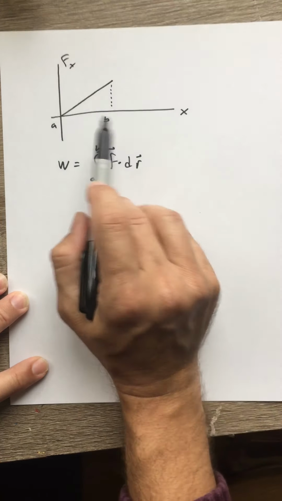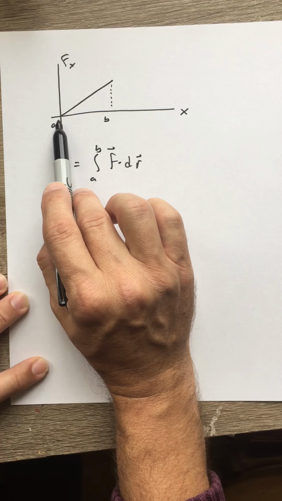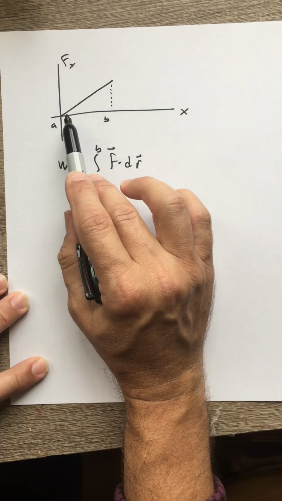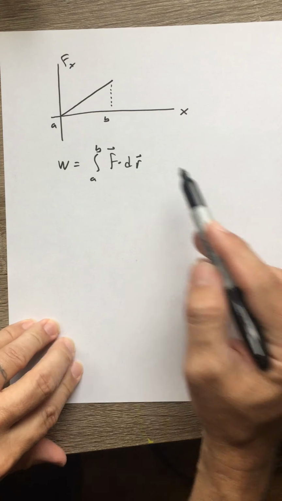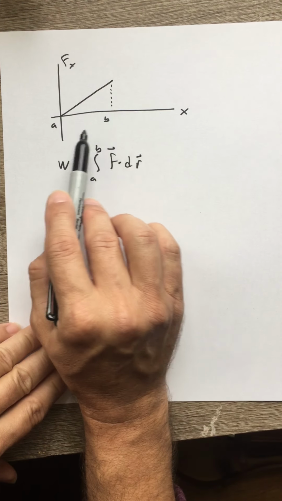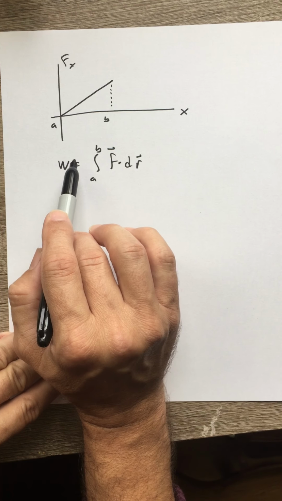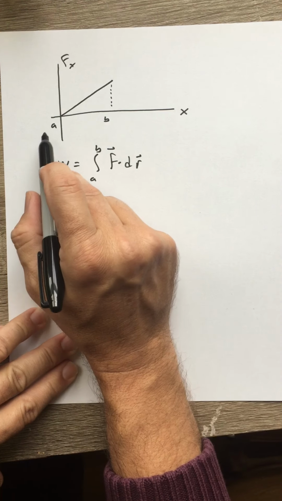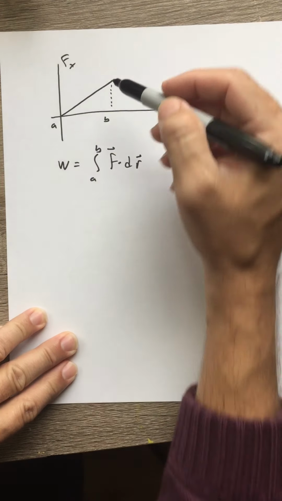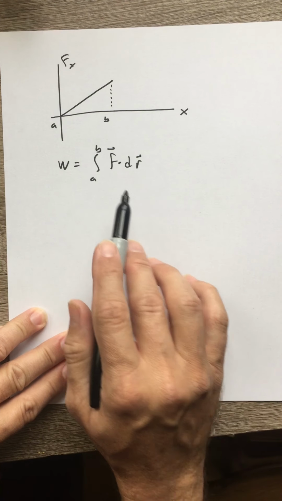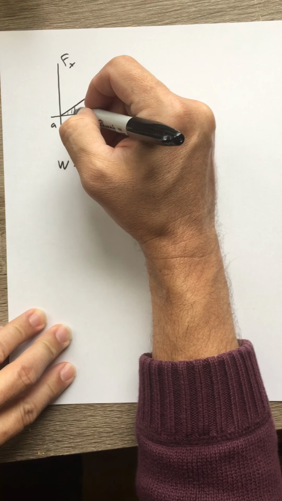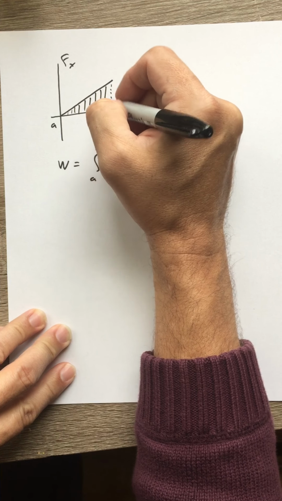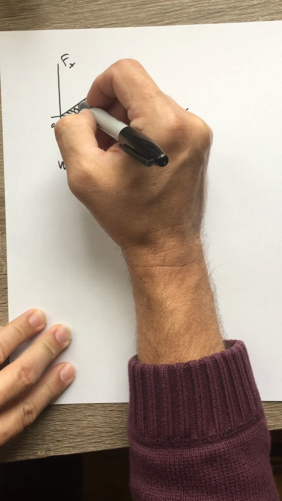So let's say that a particle undergoes a displacement from point A to B under the impetus of some force with a constant slope. This is, of course, related to position. It's not a constant force. But let's say that it goes from A to B, and here's the graph of that motion. Now, what this integral invites us to do is to look at the area underneath the curve, which I'm hatching here.